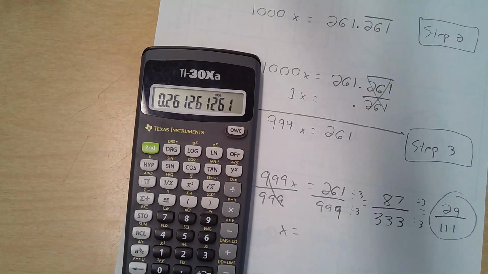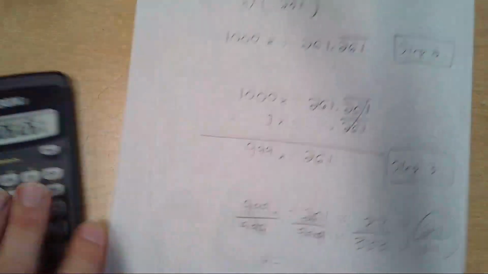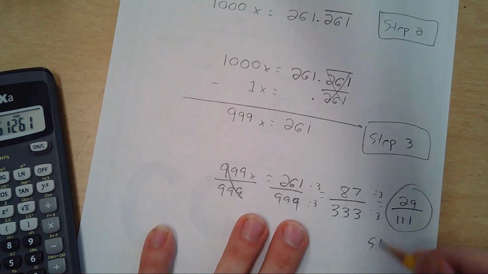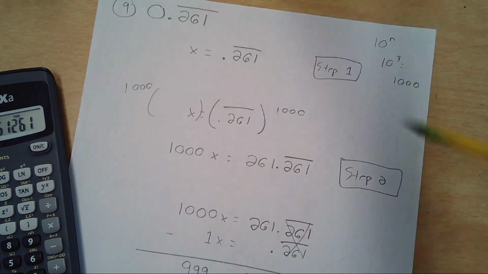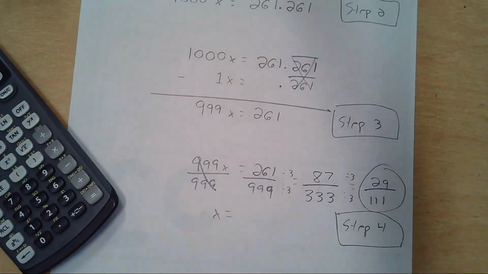Unfortunately, getting the right answer can be a challenge sometimes. And then right here was step 4, where I just solved the equation. Simplify your fraction. Always simplify fractions. Step 1, step 2, step 3, step 4.